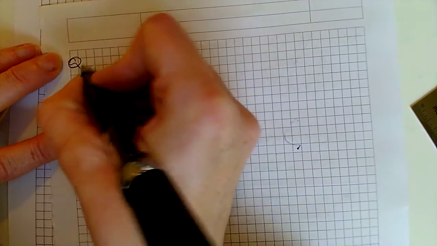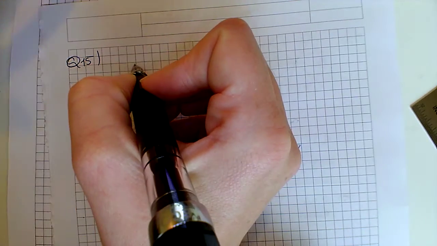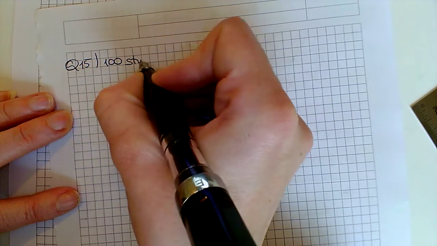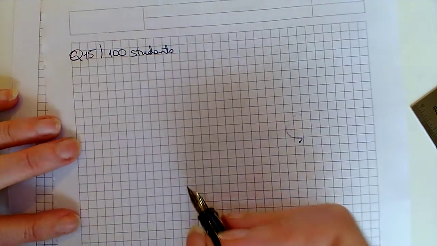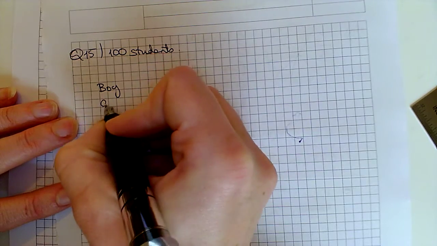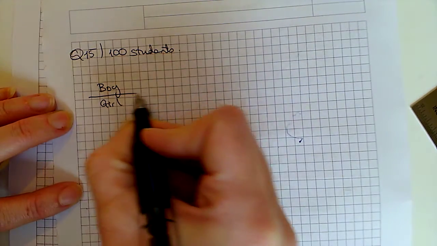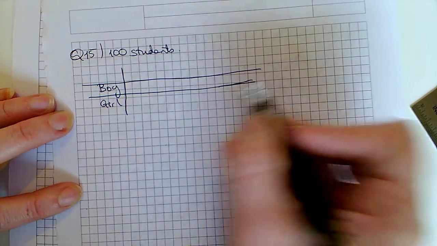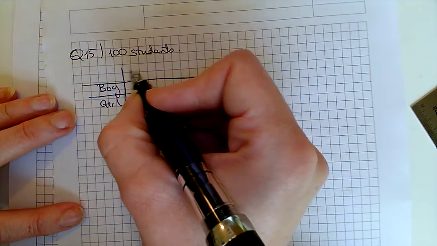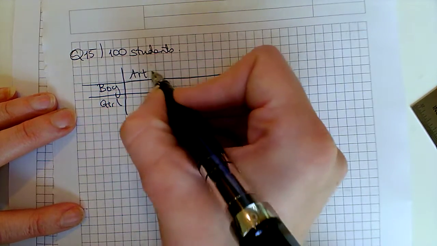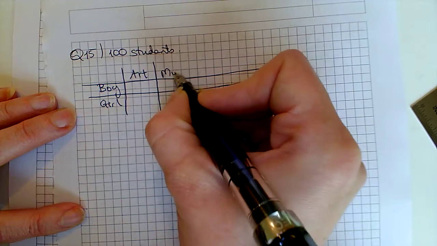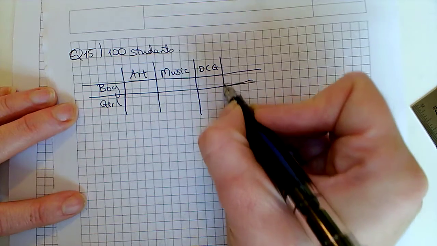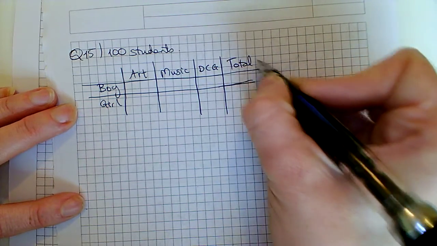Final question then, question 15. In a year of 100 students, each student is either a boy or a girl in this school, in this group, and each of them study one of the following subjects: art, music, technical graphics, which of course is called DCG in the school, and then we're going to add up our totals as well.